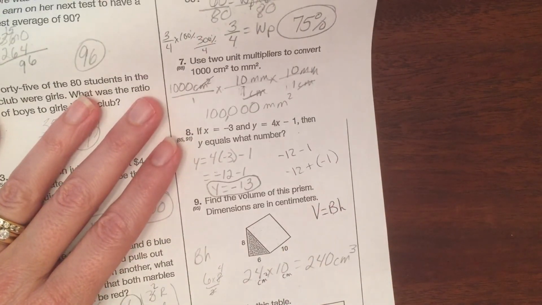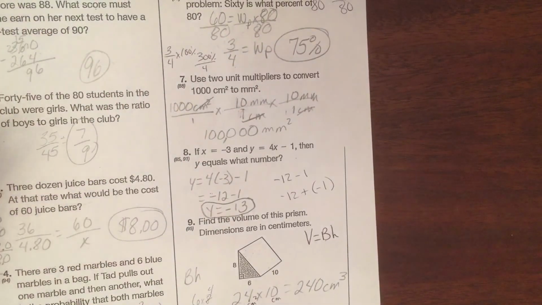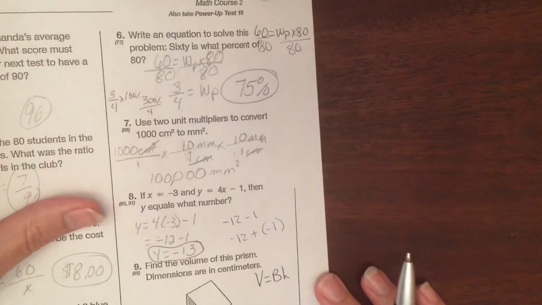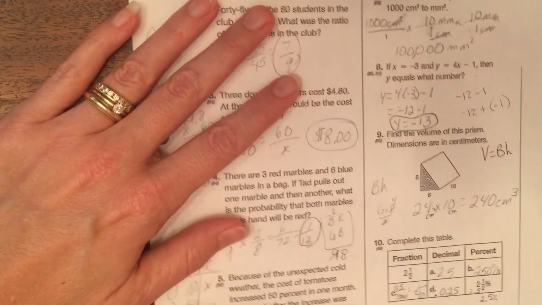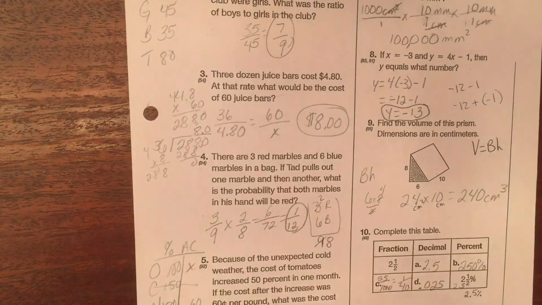Okay? I hope you did well. I hope that whatever you missed, you understand after we've done this review, this check of your review, that you understand what you've missed. Anything that you still don't understand, you need to email me. Send me a phone number. I will call you. We can talk about it. We can go over it. We can do some more practice. Whatever we need to do to make sure you understand it.